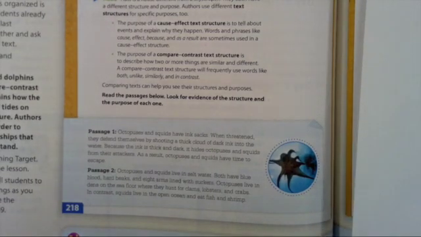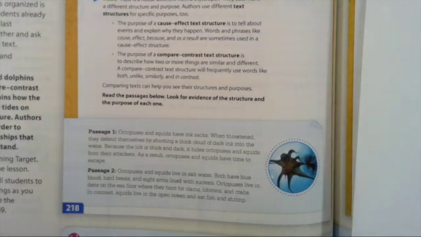So passage 1. Octopuses and squids have ink sacs. When threatened, they defend themselves by shooting a thick cloud of dark ink into the water. Because the ink is thick and dark, it hides octopuses and squids from their attackers. As a result, octopuses and squids have time to escape.